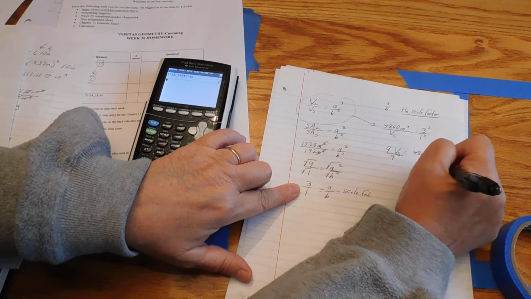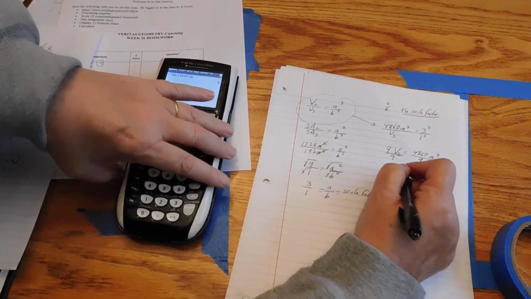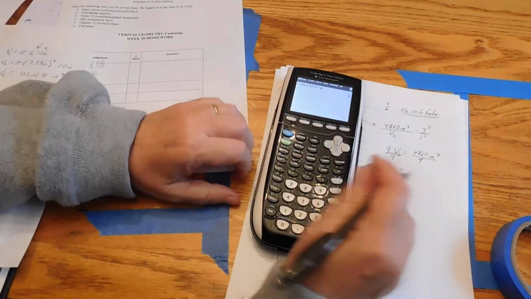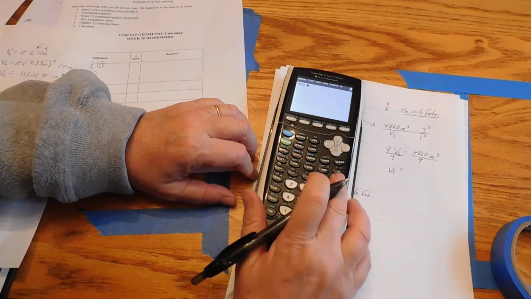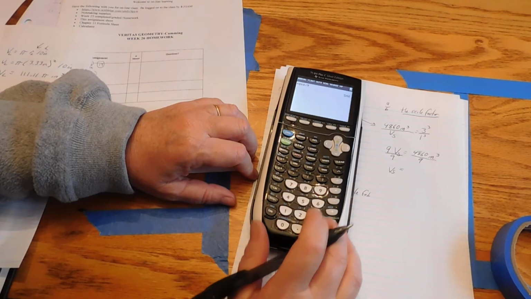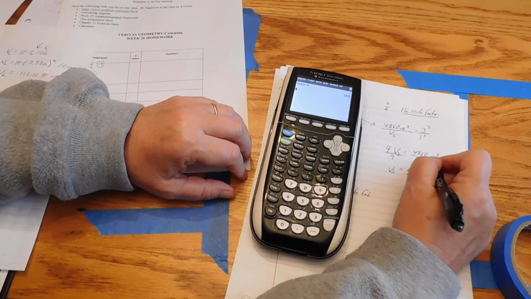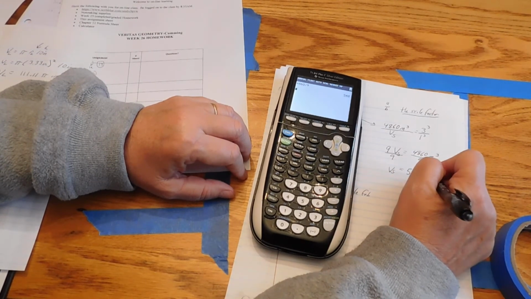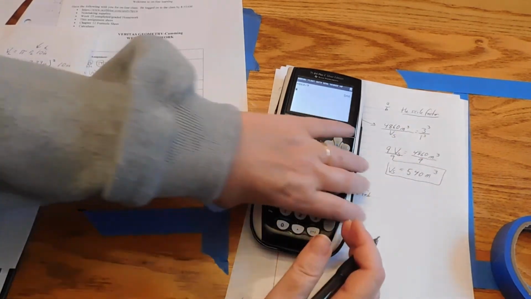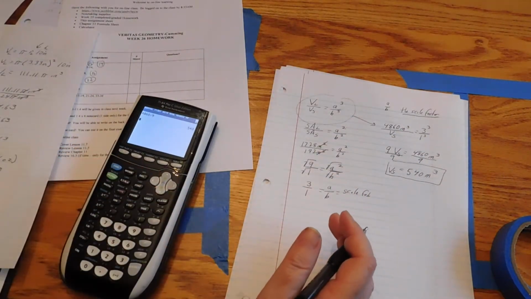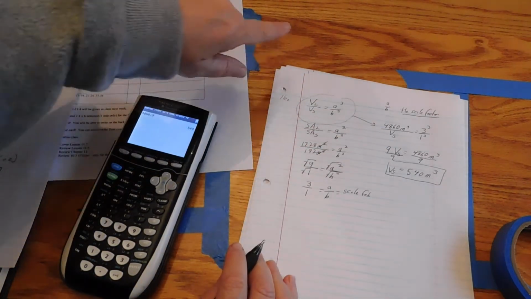Divide both sides by 9. And only now can I pull in my calculator. 540. There were no units in the 9, so we keep these units. That's the answer. So that was problem number 16. Like I said, you had to do 15 and 17, but you're going to use the same logic.